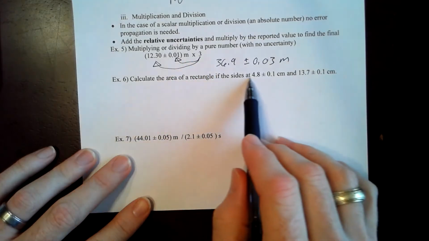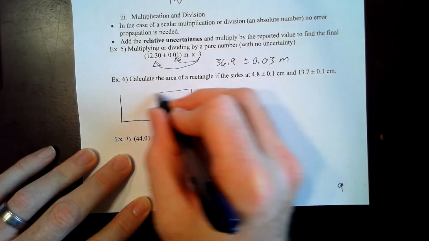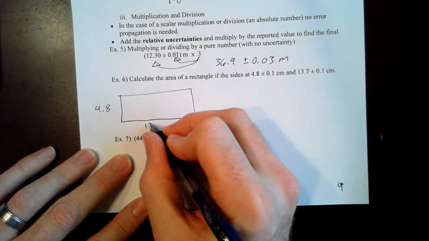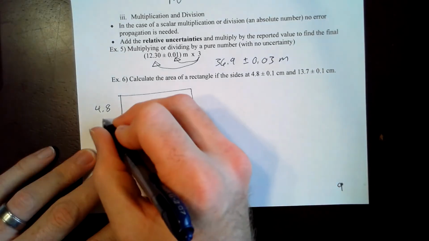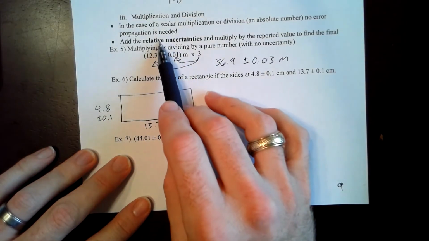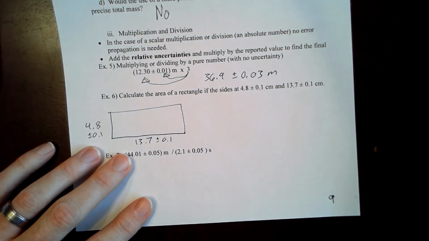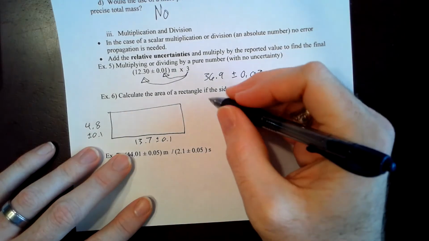So now calculate the area of a rectangle. Let's say the rectangle had sides 4.8 plus or minus 0.1 and 13.7 plus or minus 0.1. What you're going to do is add the relative uncertainties. Here, I'll show you the trick.